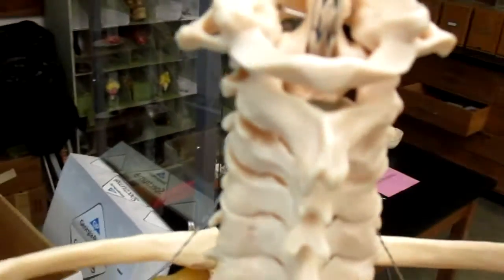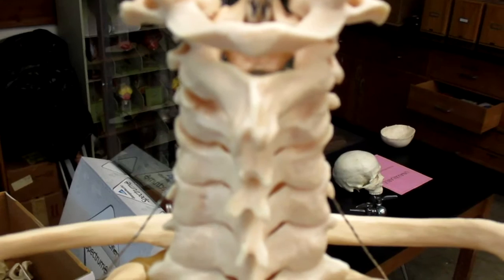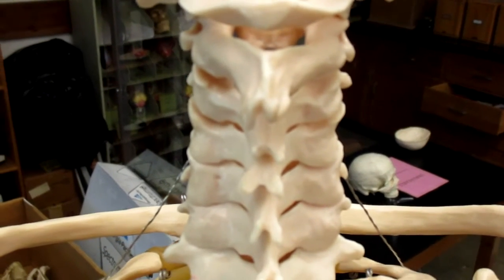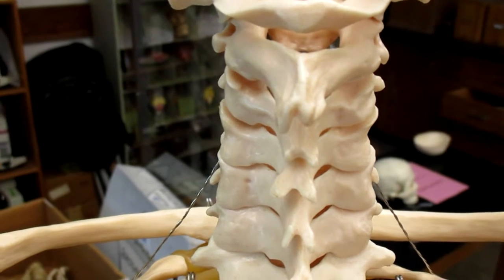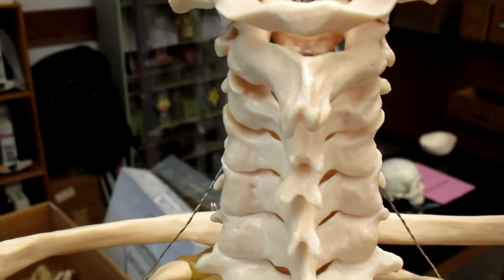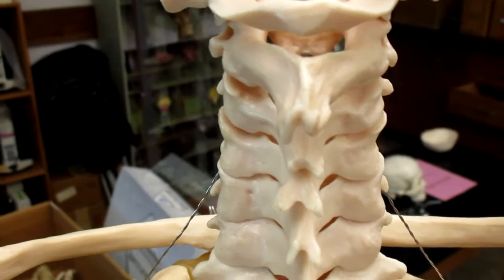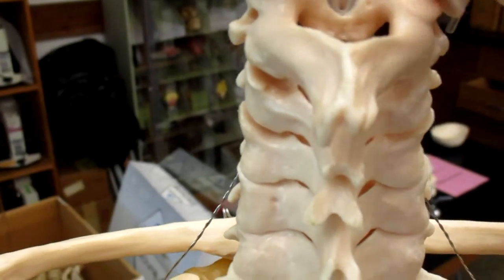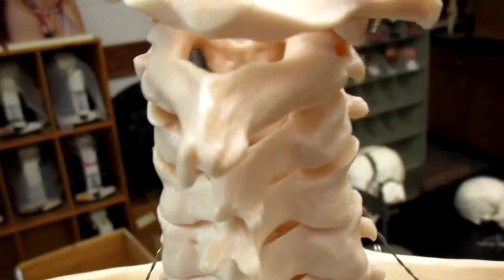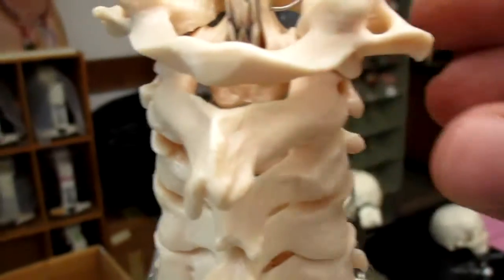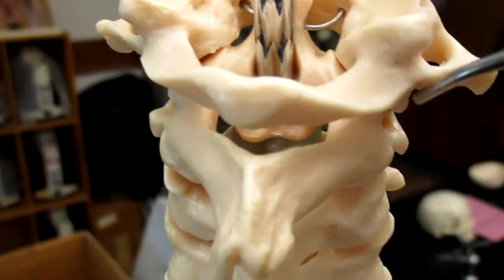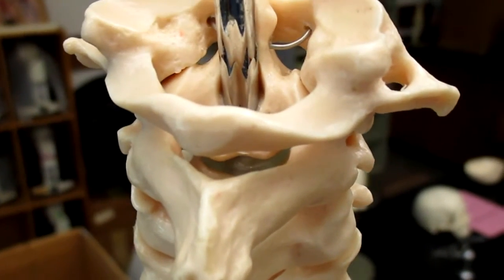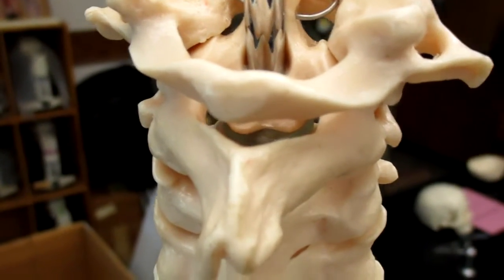And notice that the cervical vertebrae are the only vertebrae that have transverse foramina on the transverse processes.